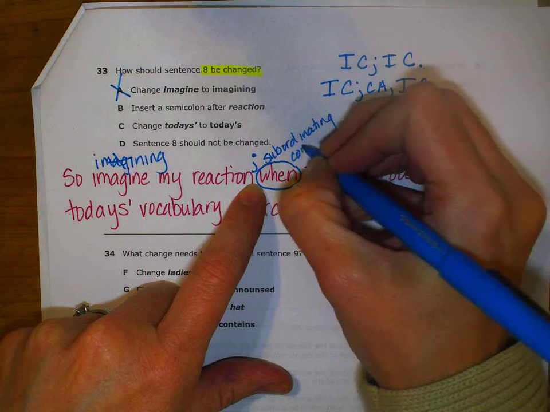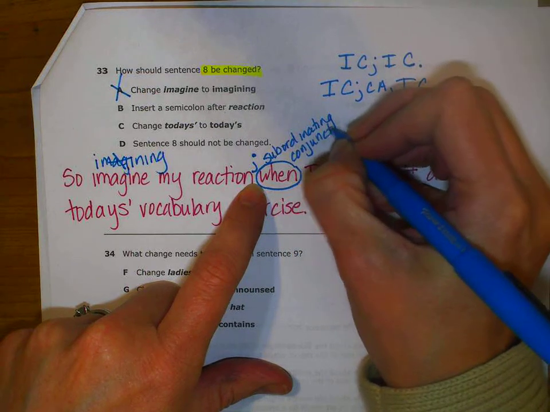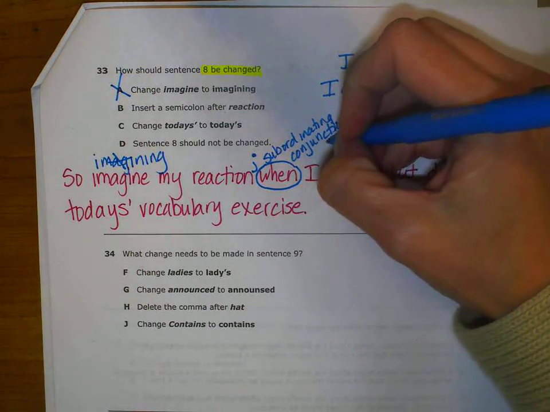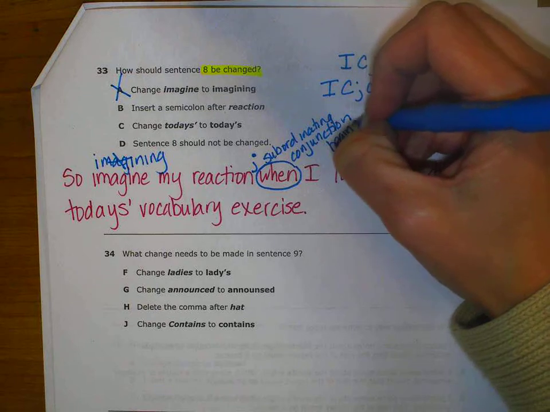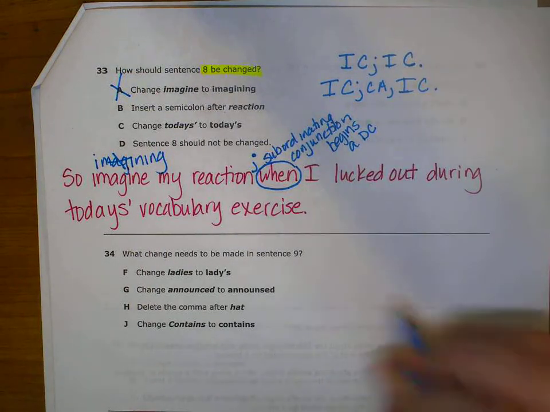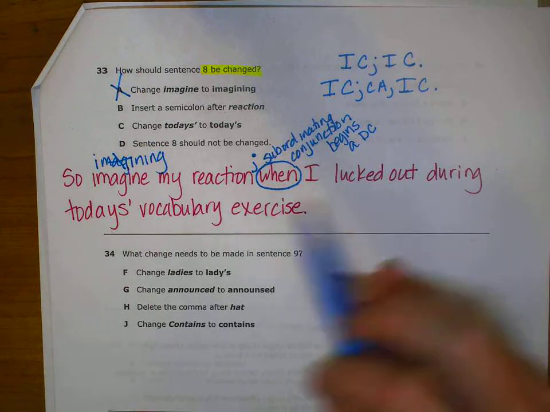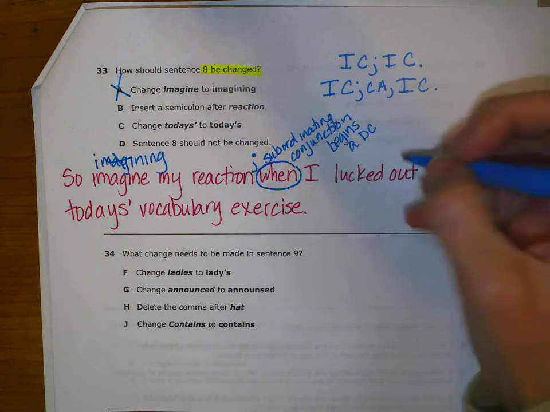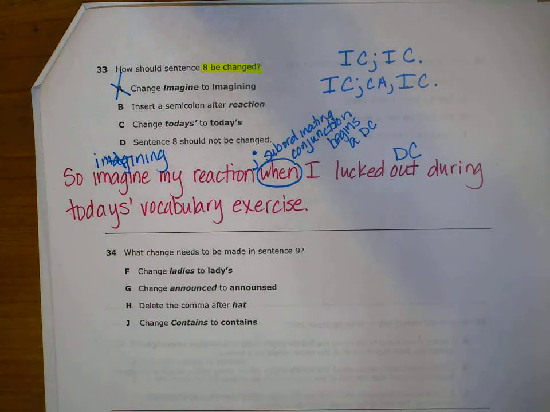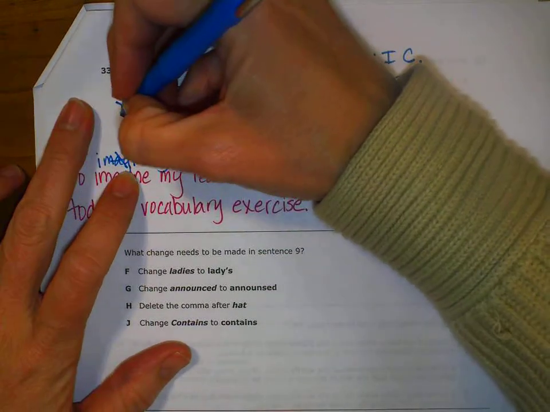All of those different ways that we name subordinating conjunctions, a WUBBIS or an AAAWWUBBIS. So a subordinating conjunction begins a DC, a dependent clause. So I know that when I lucked out during today's vocabulary exercise is a DC. So I do not have an IC on both sides of the semicolon.